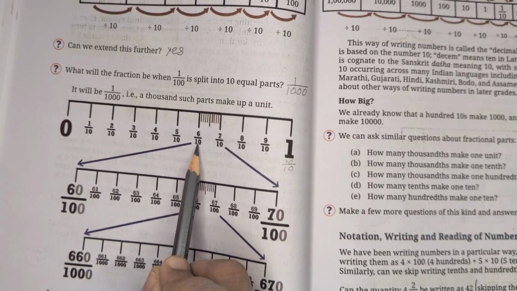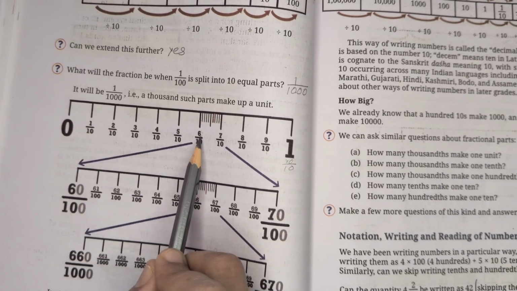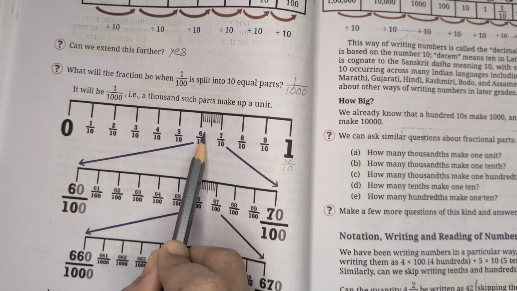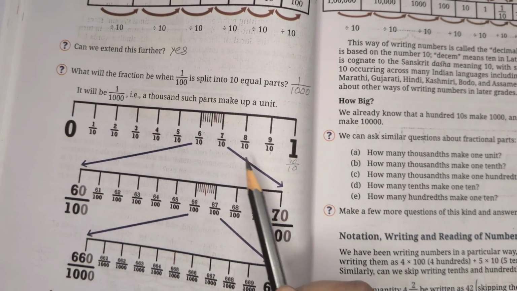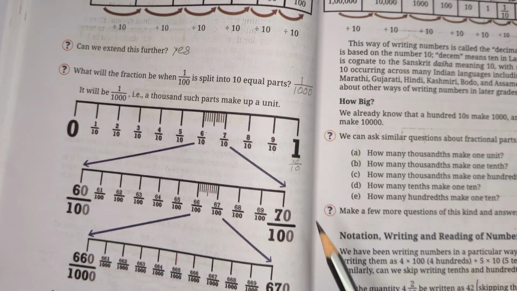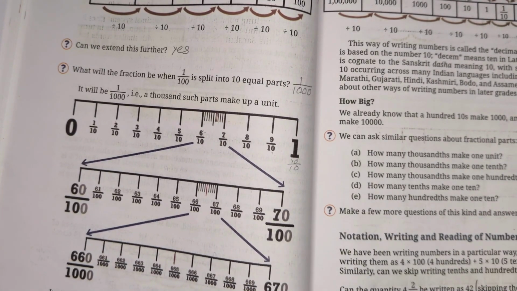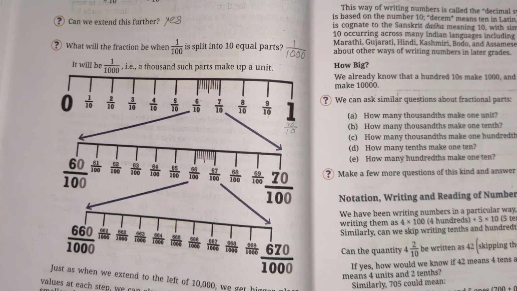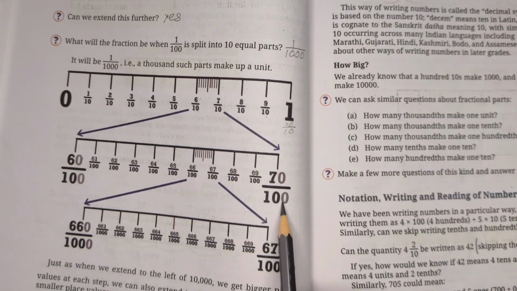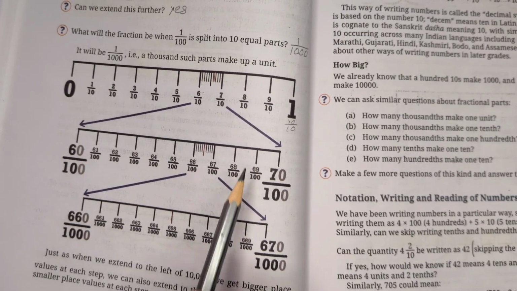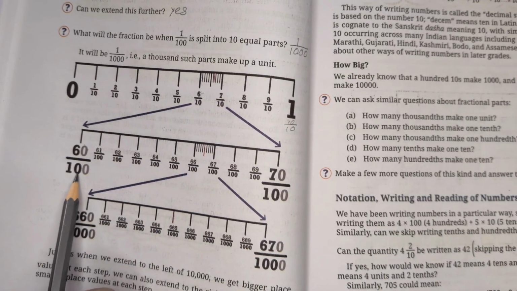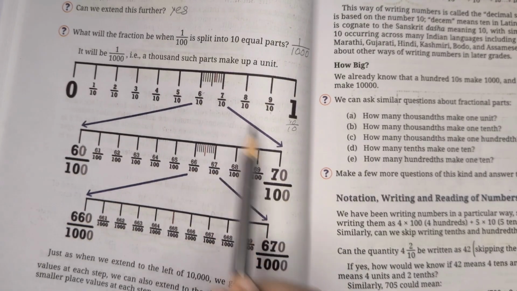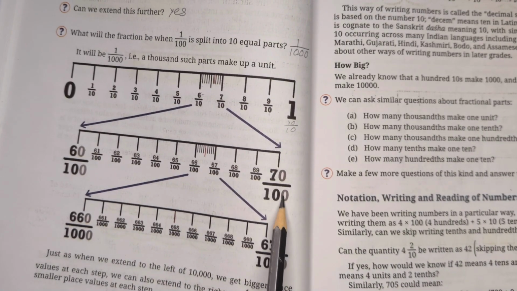So we can write this 6/10, multiplying the numerator and denominator by 10, as 60/100. Similarly, 7/10, multiplying the numerator and denominator by 10, we get 70/100. Now the same portion we can represent as in between 60/100 and 70/100.